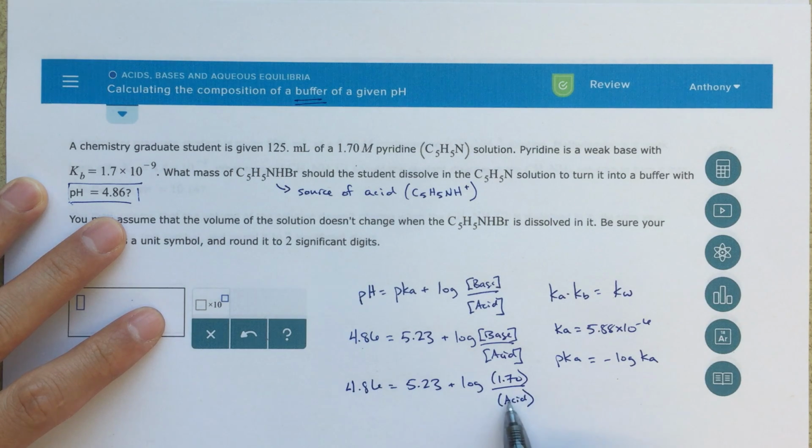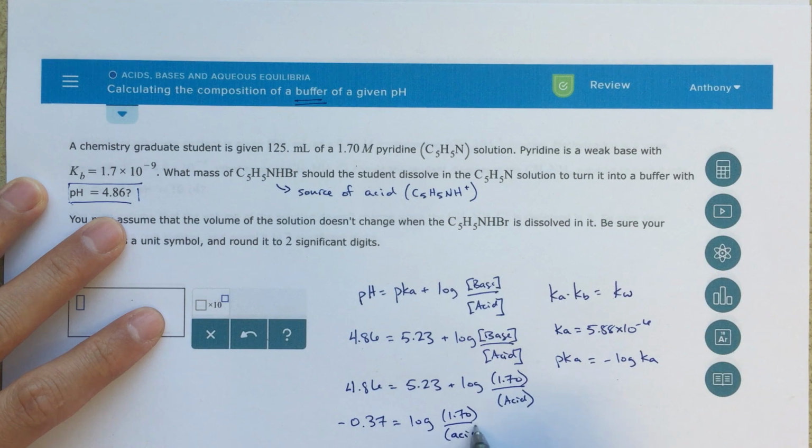I can now solve this for the concentration of acid. First thing I would do is subtract 5.23 from both sides. So you get minus 0.37 is equal to the log of 1.70 over that concentration of acid.